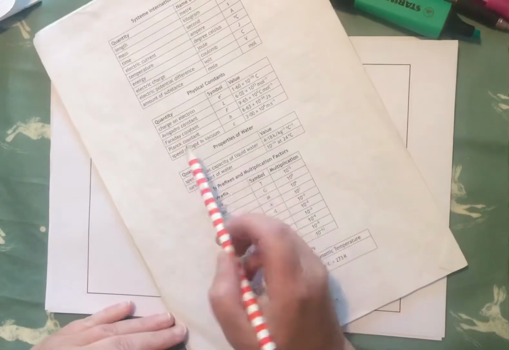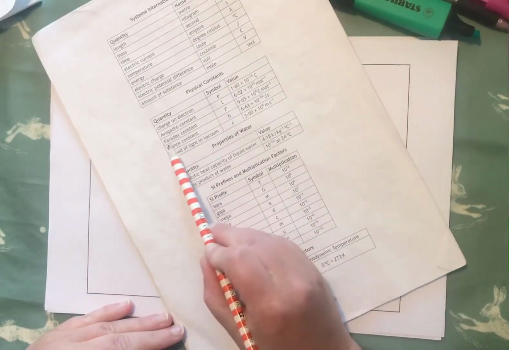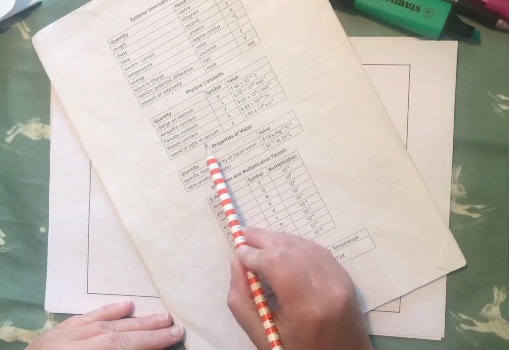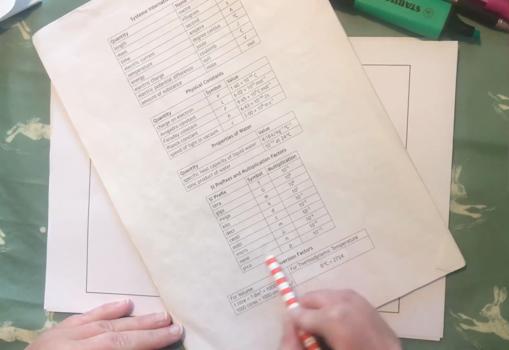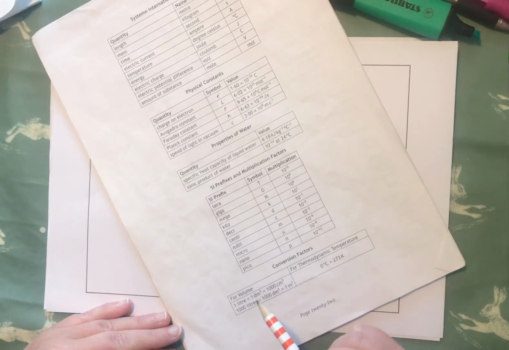If you go to the very back page of your data booklet, you'll see that you've got the values for Avogadro, Planck's constant and the speed of light, including the units. You also have the little conversion here for nanometers compared to a metre as well.